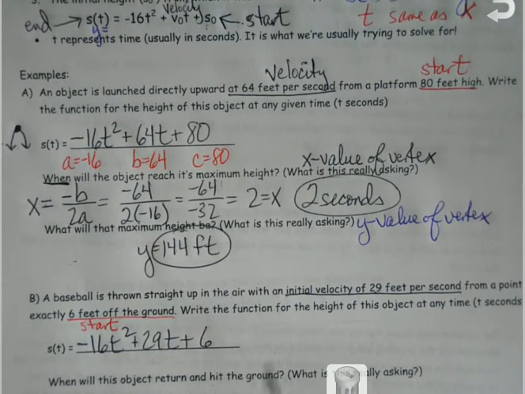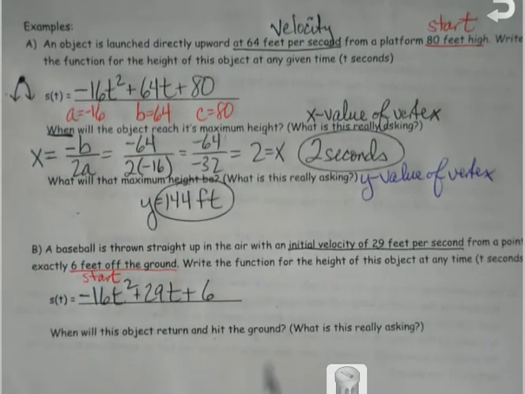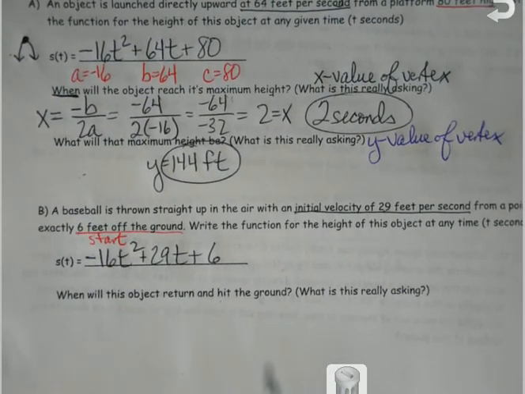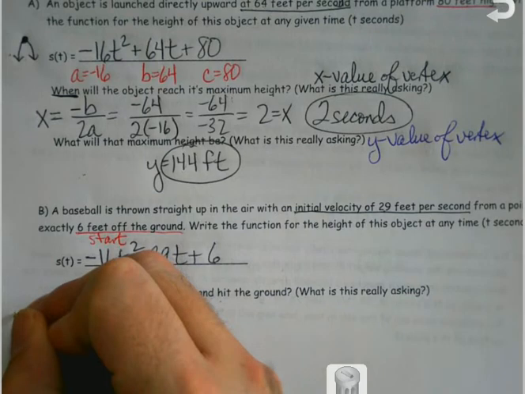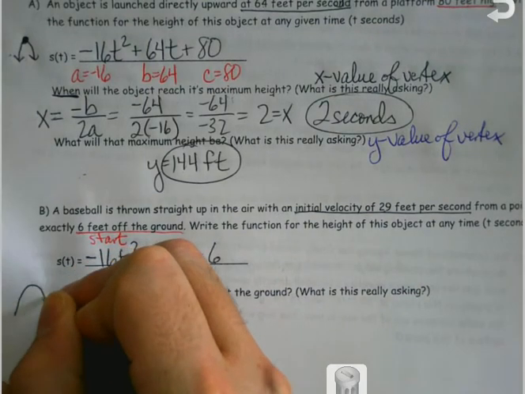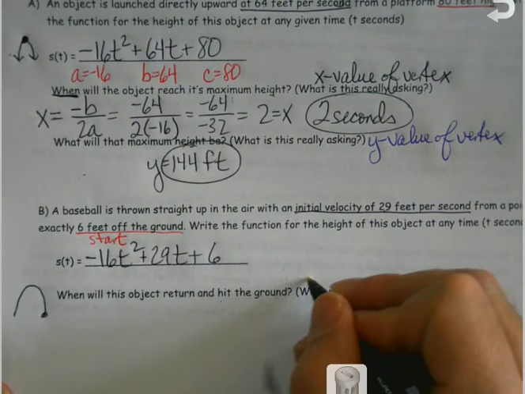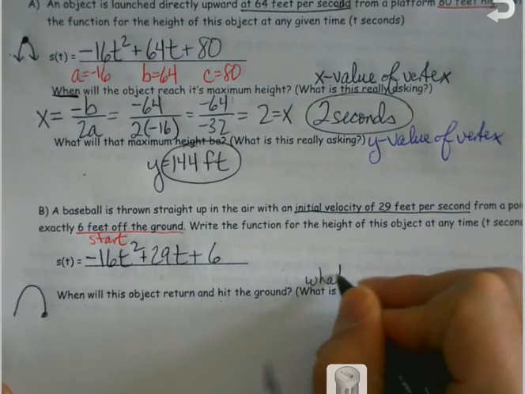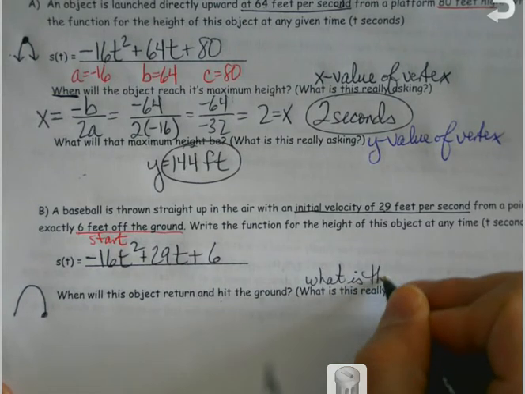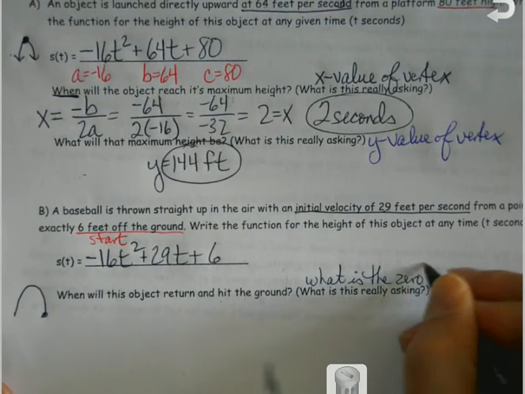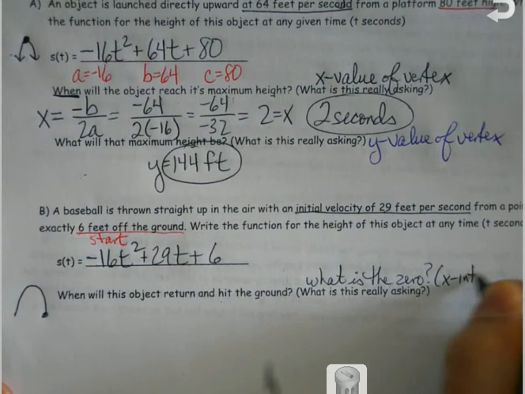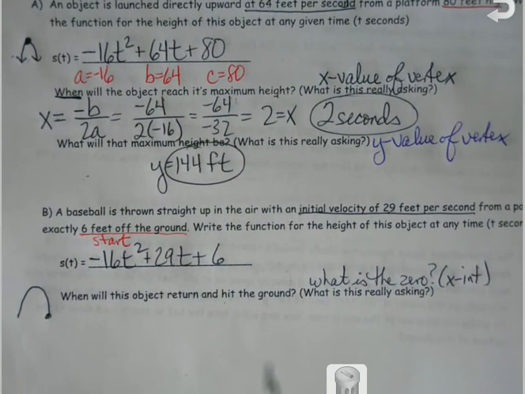So then I start thinking, okay, when will this object return and hit the ground? Well, I think about it, and I'm like, okay, so if I throw something up, and then it comes back down. So what I want to know is, what is the x-intercept? If I were to punch this in my calculator, when's it going to get back down to where x equals 0?